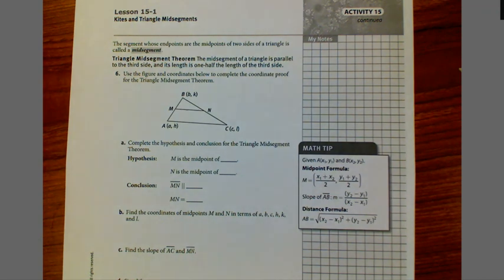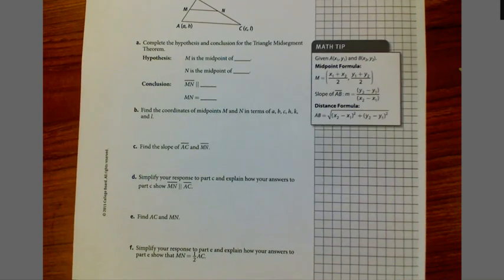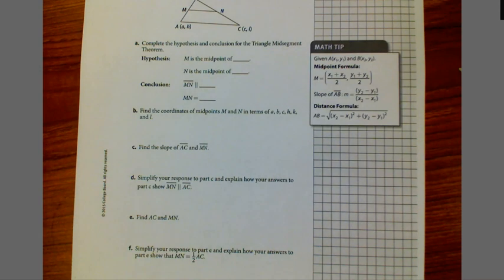B, find the coordinates of the midpoints M and N in terms of A, B, C, H, K, and L. C, find the slope of AC and MN. D, simplify your response to part C and explain how your answer to part C shows that MN is parallel to AC. E, find AC and MN and simplify your response to part E, and explain how your answers to part E show that MN is 1/2 of AC.